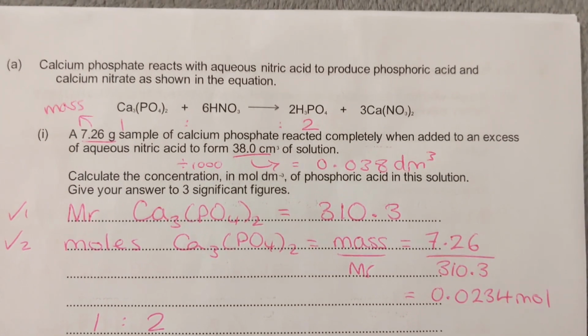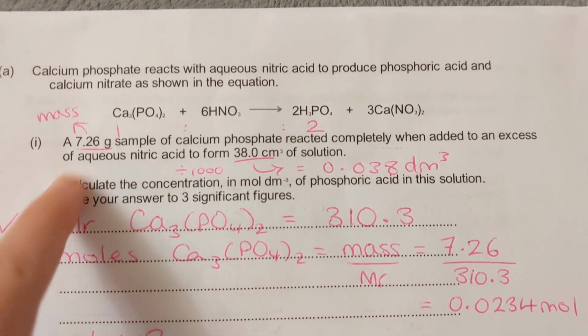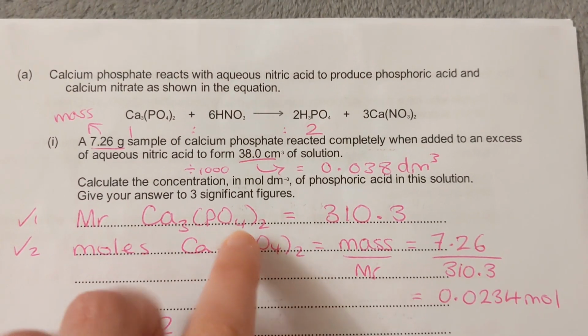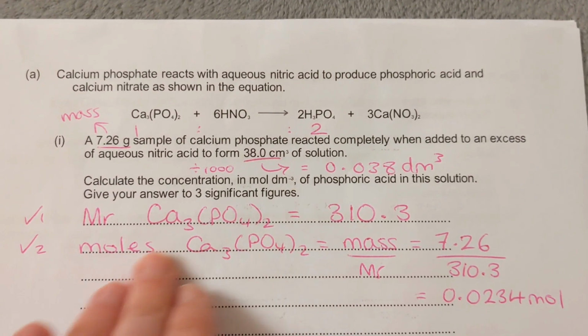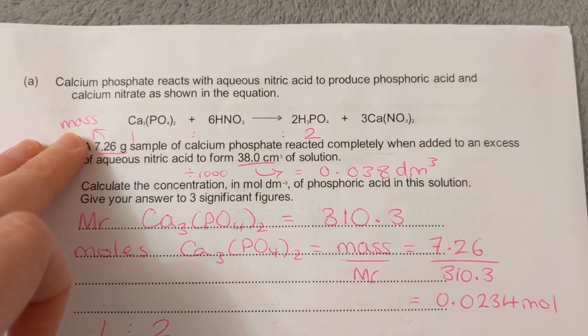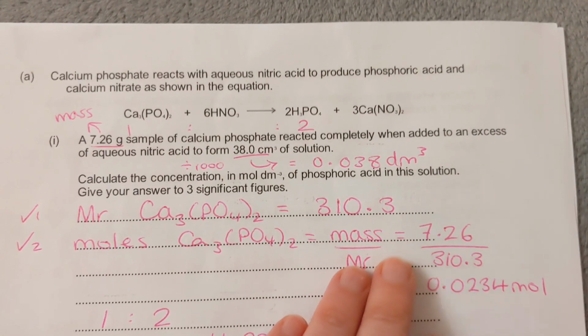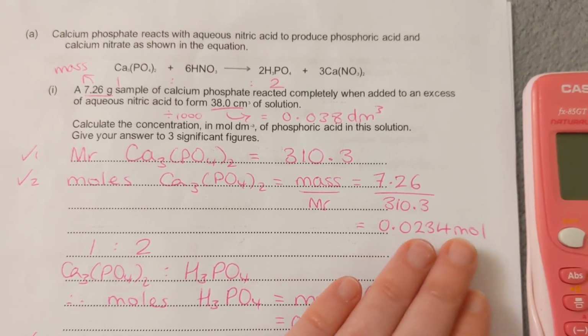So a good place to start is the calcium phosphate. We're given a mass of this so we can calculate the molar mass using the periodic table. So use the big numbers from the periodic table and add them up for each element. And then we can calculate moles of this calcium phosphate by doing mass over Mr. And we get this number of moles.